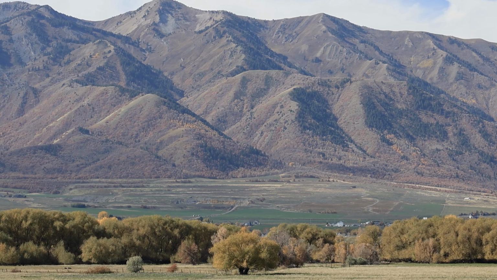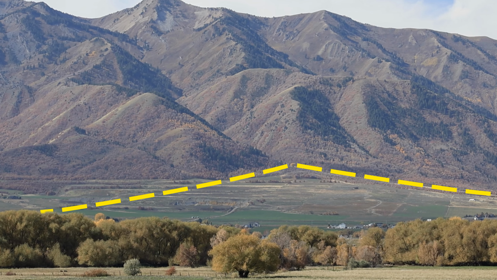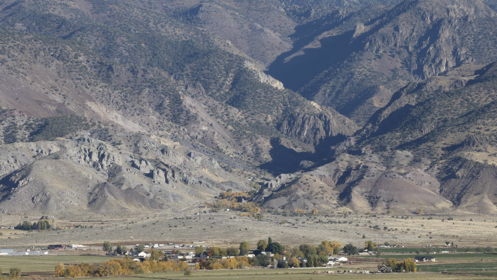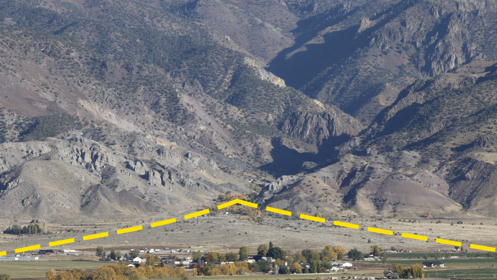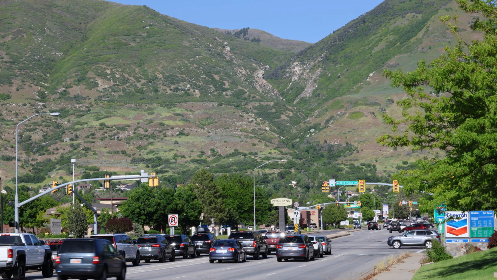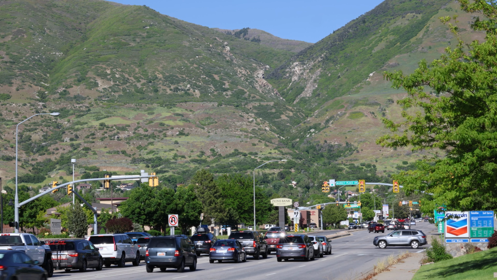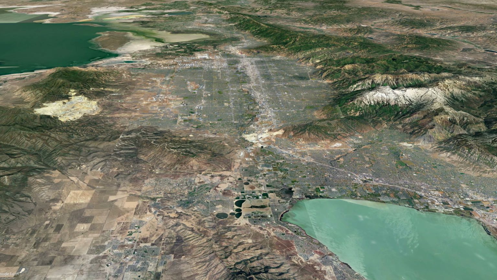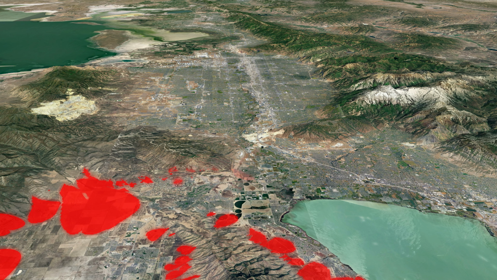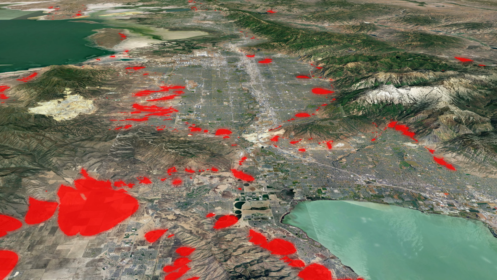Alluvial fans are geologic deposits formed at the base of canyon mouths. When they are geologically young, the classic fan shape is easy to spot. But where development has occurred, alluvial fans are harder to recognize. Because of our mountainous geography and arid climate, there are thousands of alluvial fans in Utah.